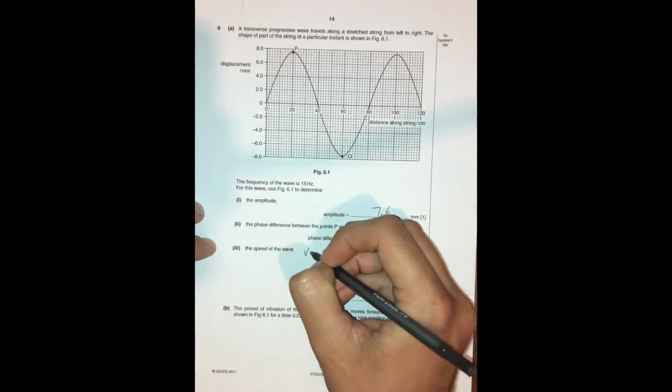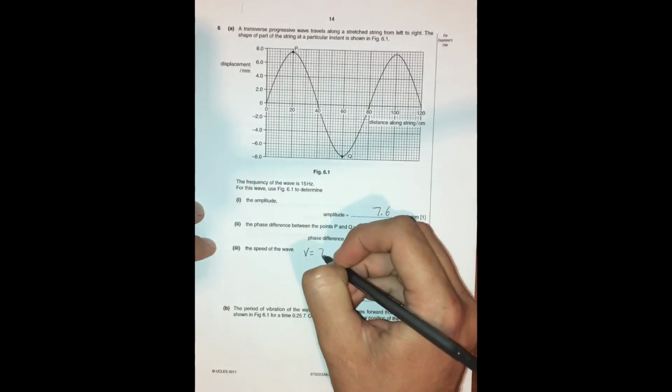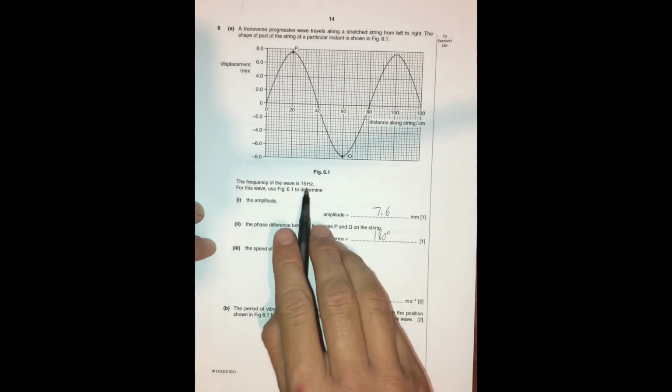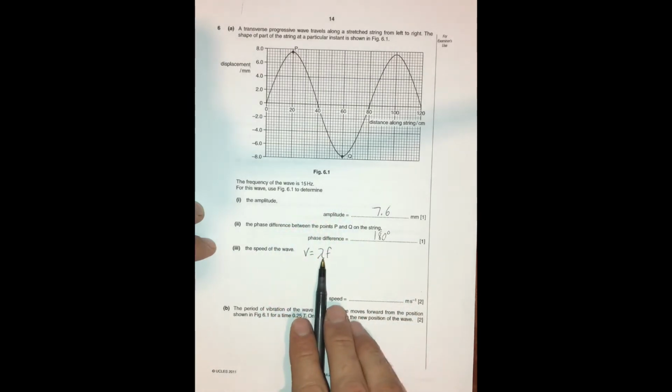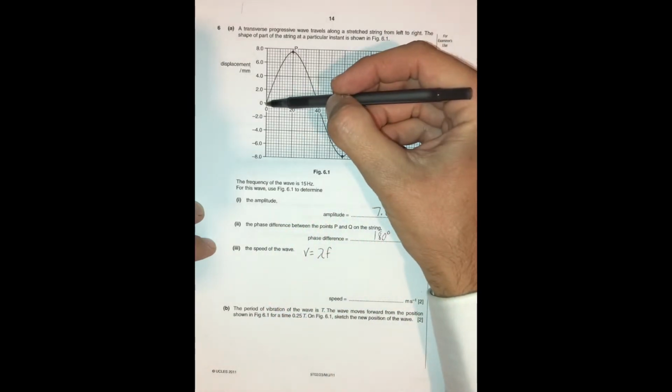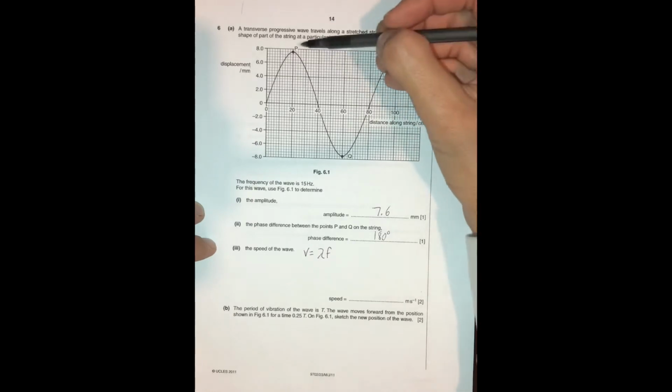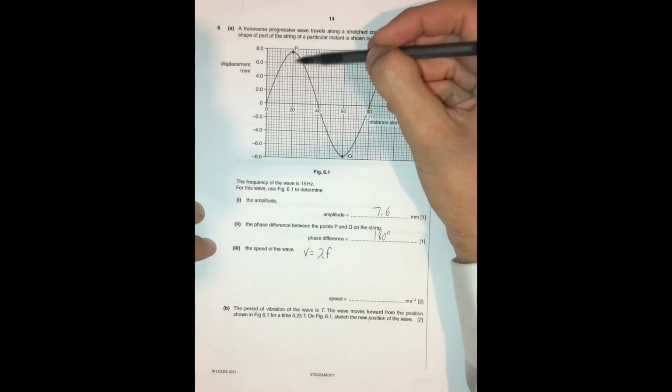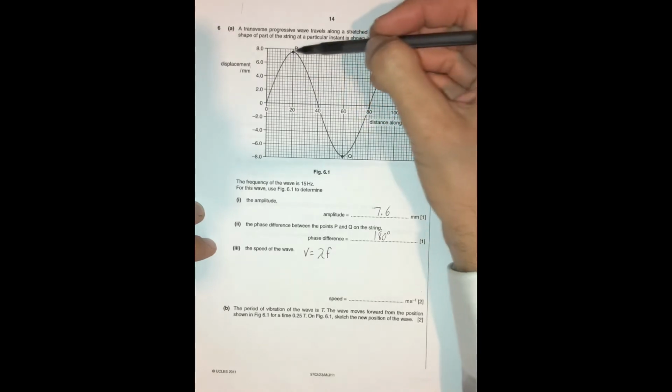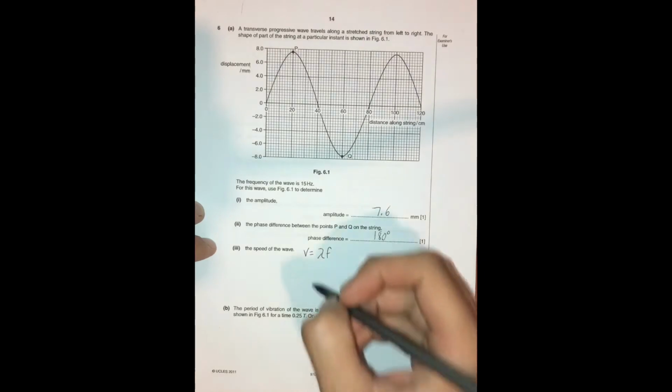The speed of the wave. The speed of a wave, v, is equal to wavelength times frequency. We're given the frequency up here, and we can read off the wavelength from the graph. So here the wave starts at 0, and it begins to repeat right at 80 centimeters. You can also see from this crest to this crest, it goes from 20 to 100, and so that's also 80 centimeters, another way to read the wavelength.